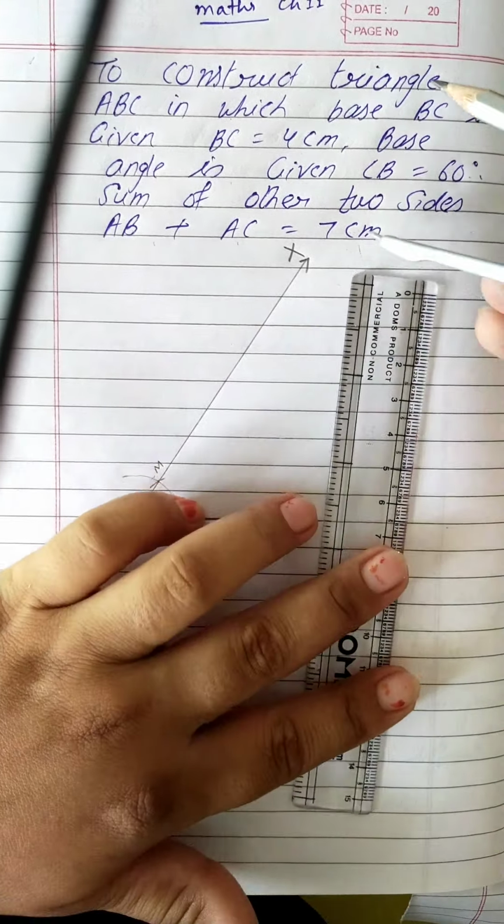Place it at C, open it more than half. You know, the half is somewhere around here, so open it a little more than that, okay. So open it more than half. This compass, open it more than half and mark an arc up and down. Sorry, make sure that your compass should not be loose. Okay.